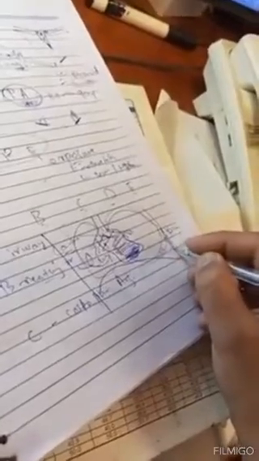So the pleura making an angle with the diaphragm. This pleura and the diaphragm making an angle, we call it the costophrenic angle. This is between the rib cage and the diaphragm. This is a costophrenic angle. Remember, costo means chest wall and phrenic means diaphragm, right?